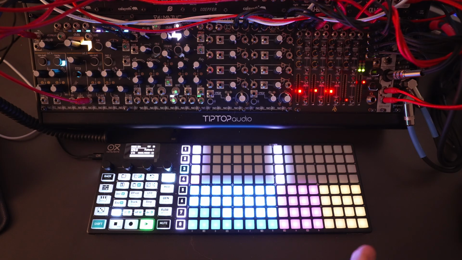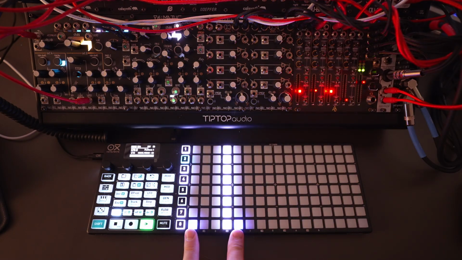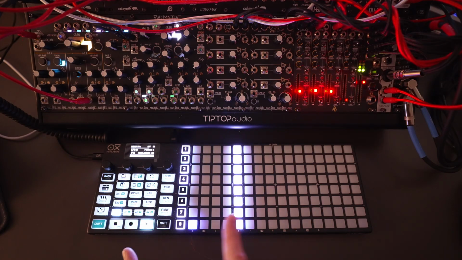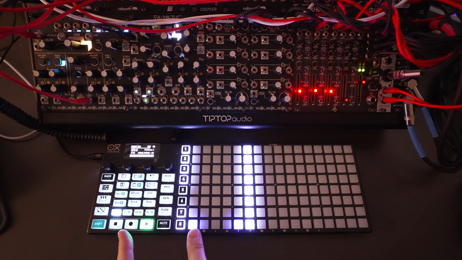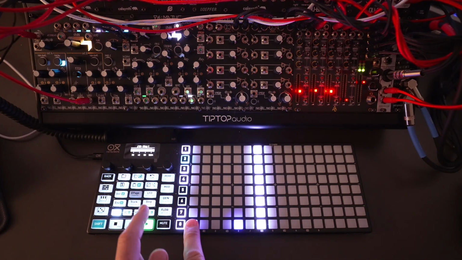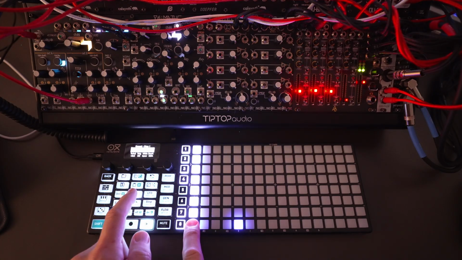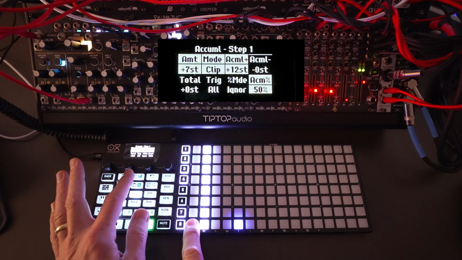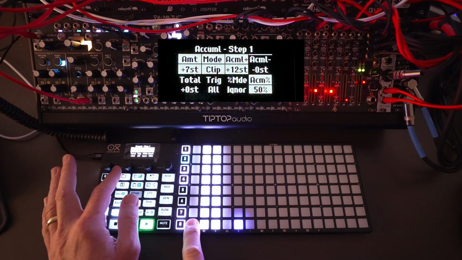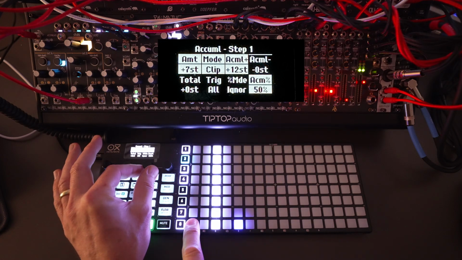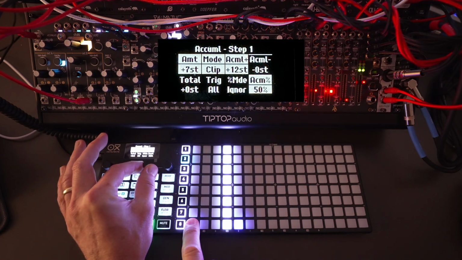Okay, now what's interesting, let's go over to track number 2. I've just got these 2 notes here. Let's see what this accumulator thing does. So I hold the note, page over, hold the note, page over, and I'll go over to this accumulator, and I have it set up so I can now bring it up.